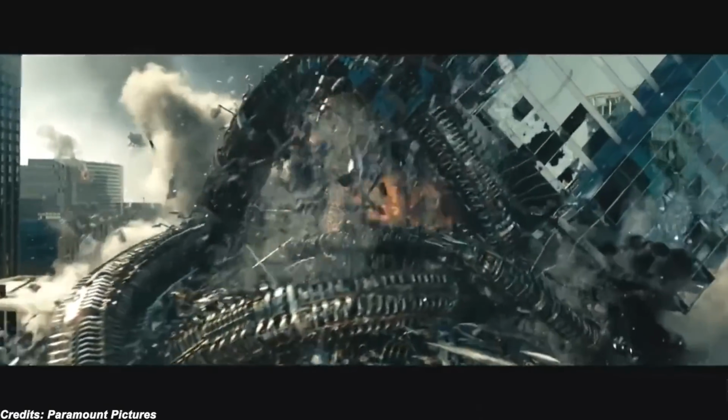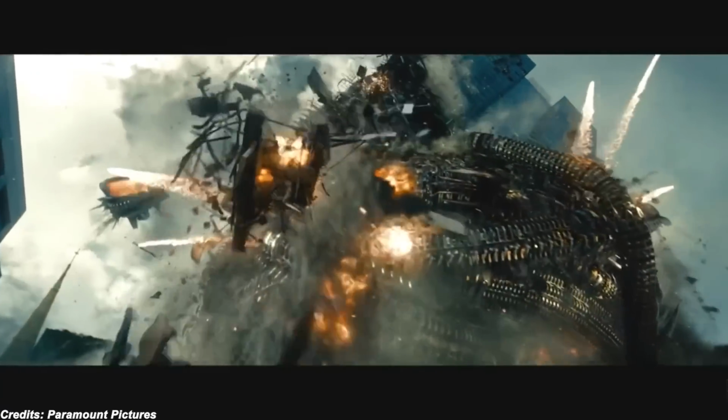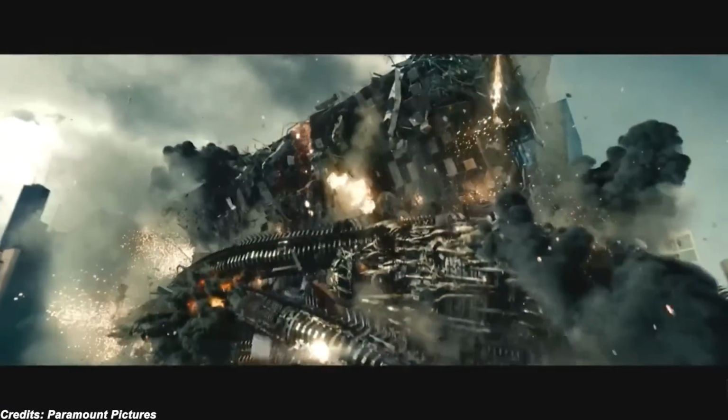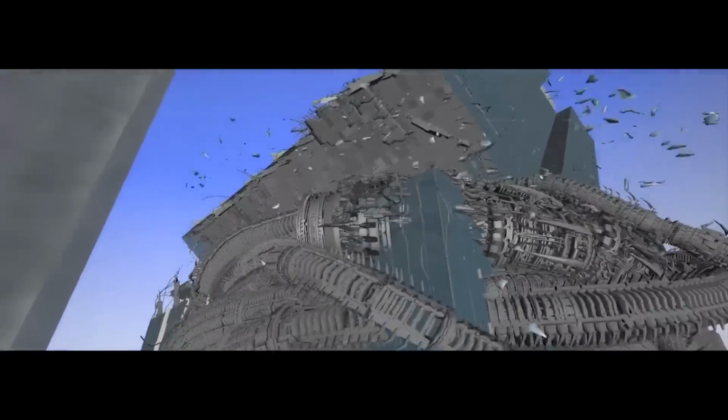The team actually did a smart thing. They ensured that the modular segments could be instanced and varied, which helped manage the immense complexity, while allowing the driller's body to flex and coil convincingly.